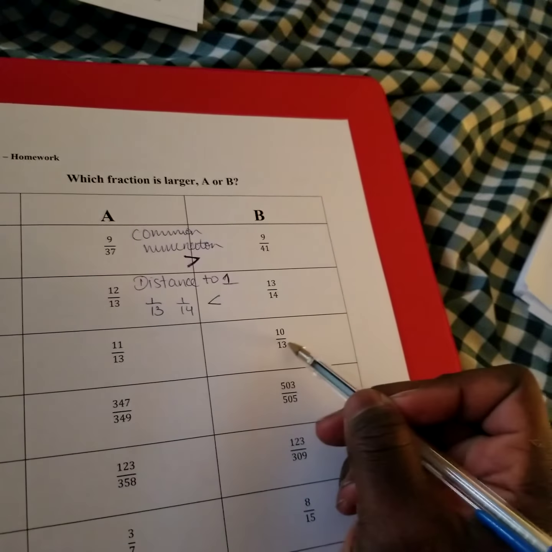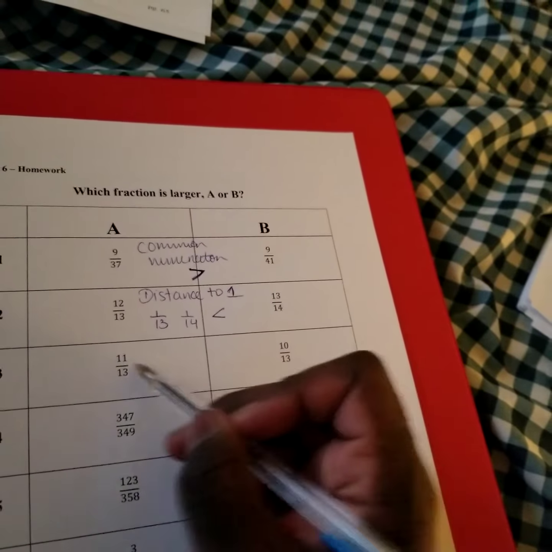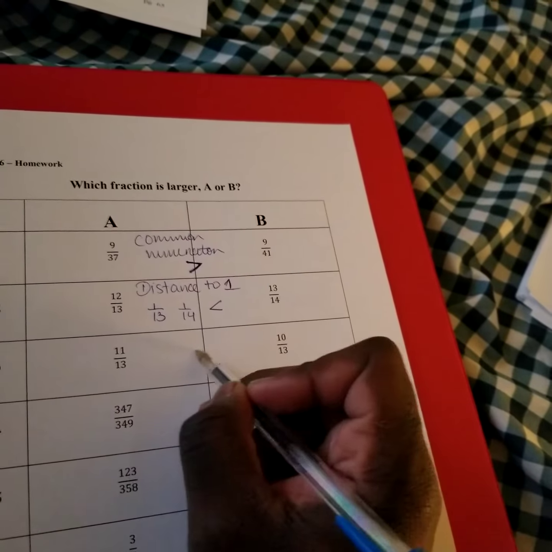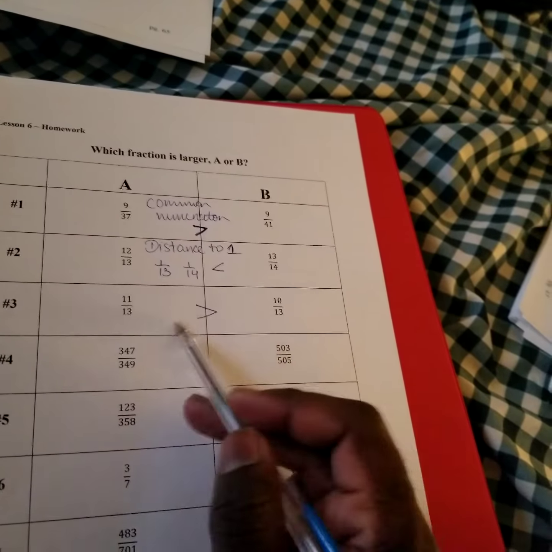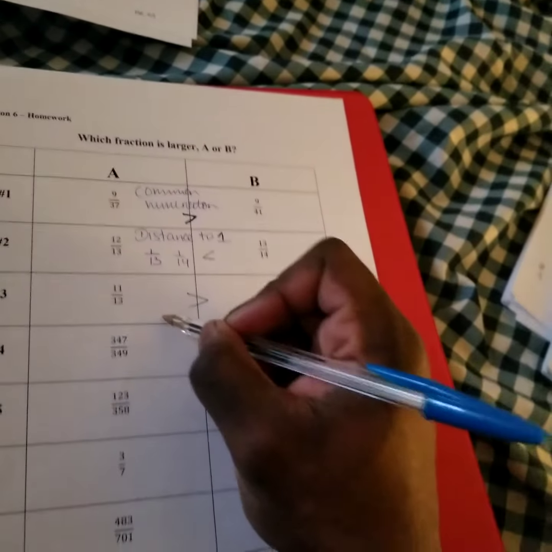11/13ths compared to 10/13ths, right? Non-comparison. You have more 13ths here than you do there. This would be common denominators, so you're looking at the numerator.